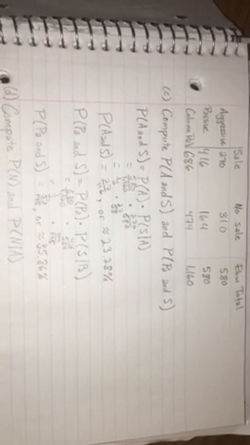And we're multiplying that by 270 over 580 because P of S if A is 270 over 580. This can be simplified to 1/2 multiplied by 27 over 58. Those multiplied by each other is equal to 27 over 116, or in percent, 23.28%.